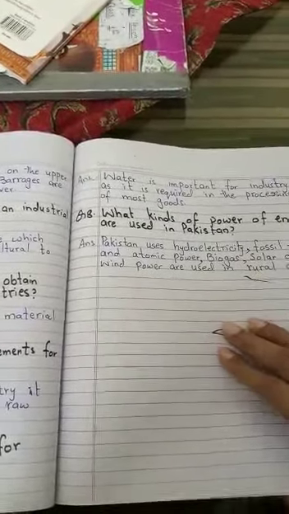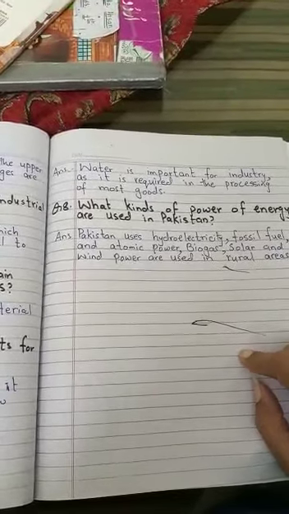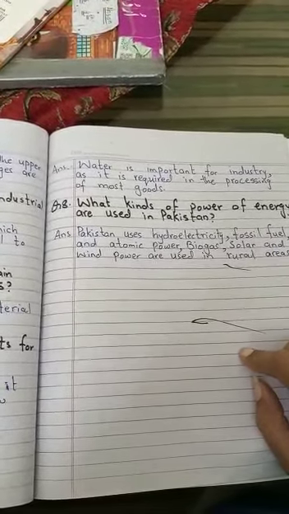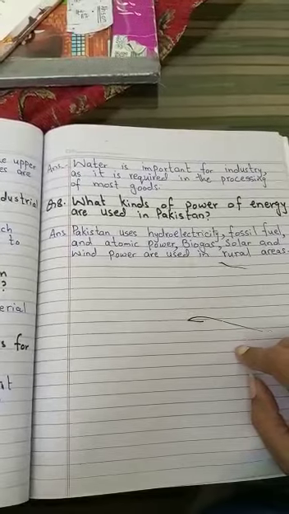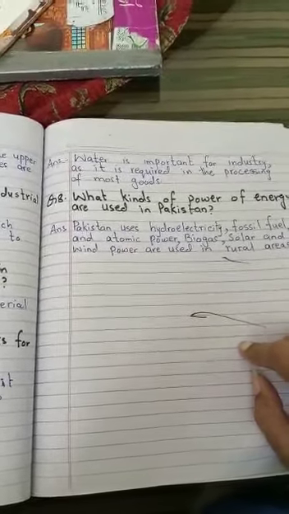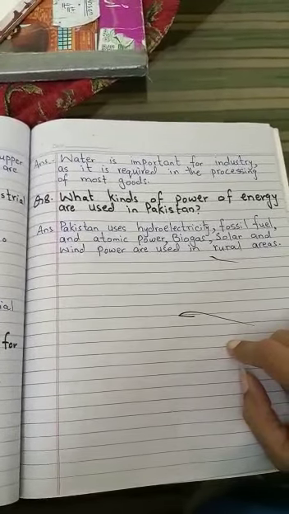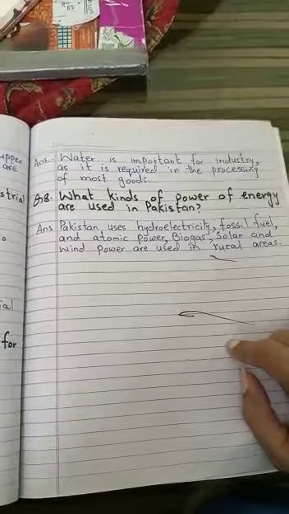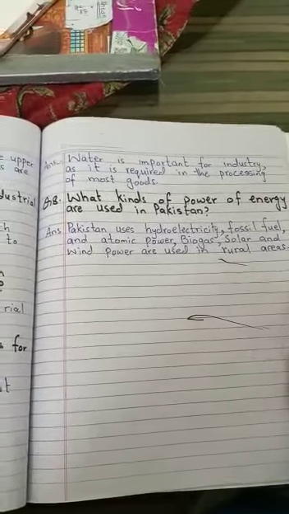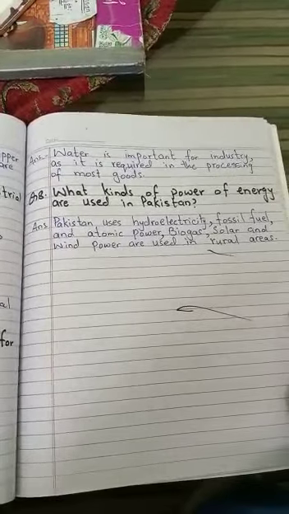Answer is, water is important for industry as it is required in the processing of most goods.